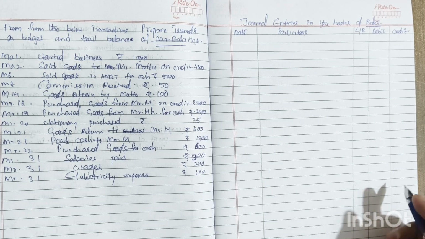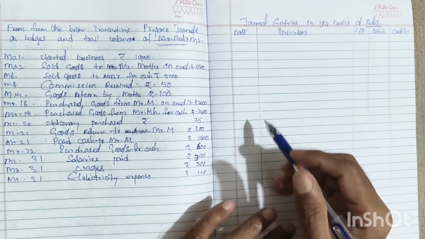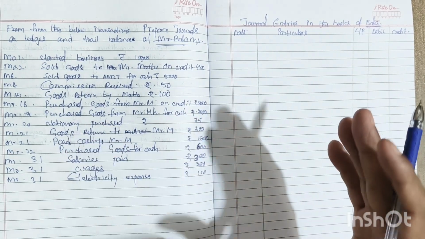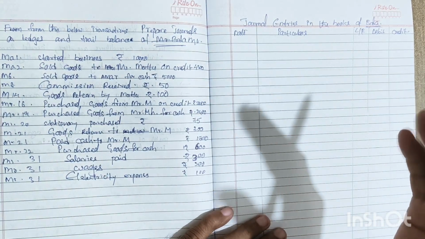Today I'm going to explain how to write the journal entry in a journal format, and from journal entries to ledger posting, from ledger posting to trial balance.